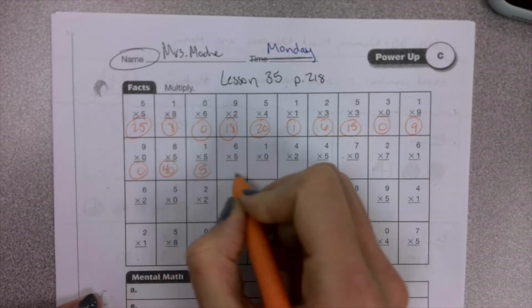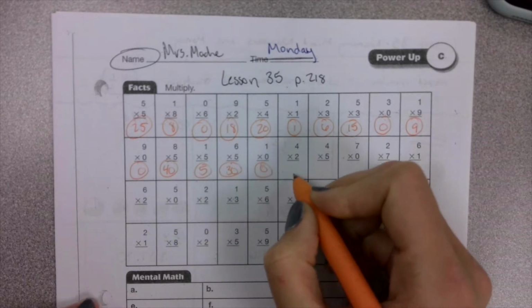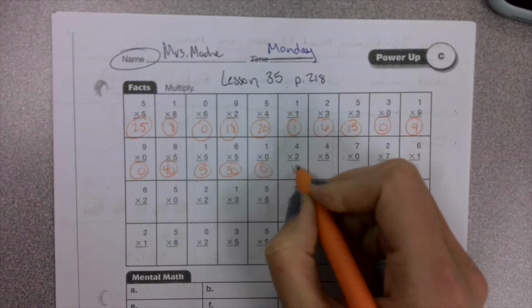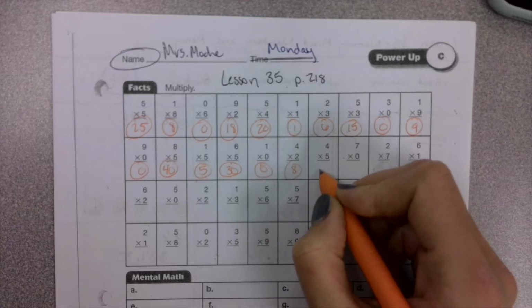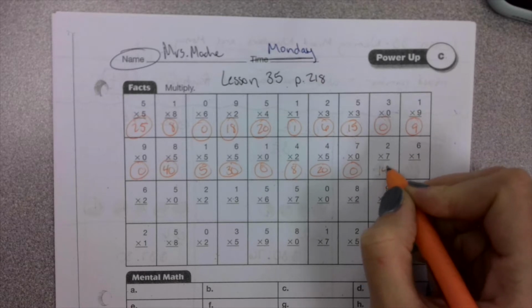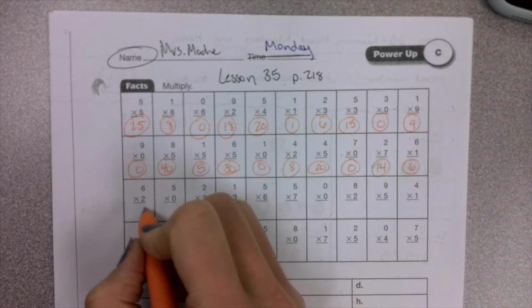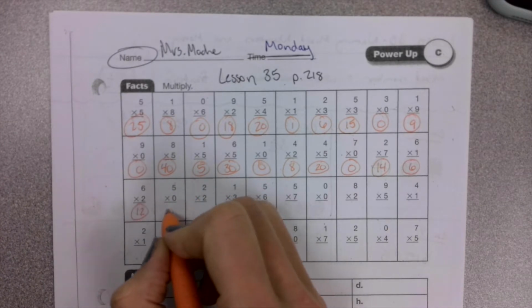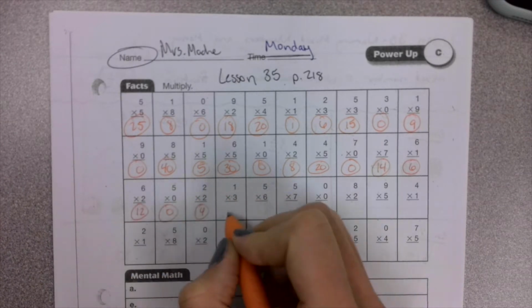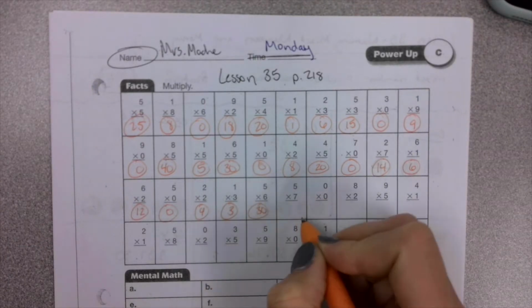1 times 5 is 5. 6 times 5 is 30. 1 times 0 is 0. 4 times 2 is 8. 5 times 4 is 20. 7 times 0 is 0. 2 times 7 is 14. 6 times 1 is 6. 6 times 2 is 12. 5 times 0 is 0. 2 times 2 is 4. 1 times 3 is 3. 5 times 6 is 30.